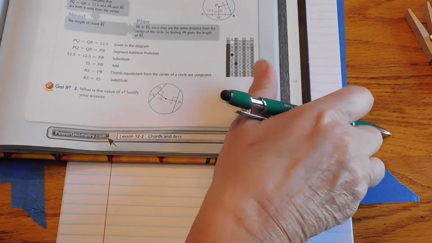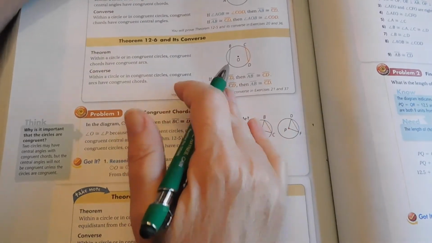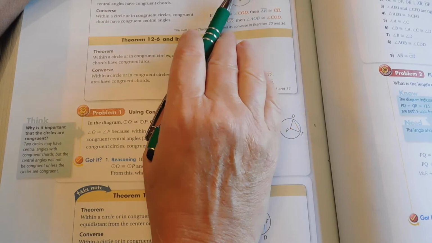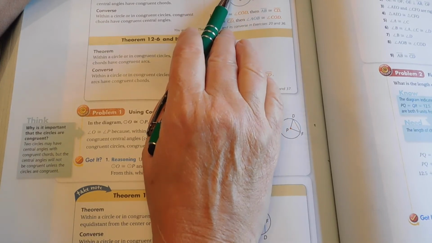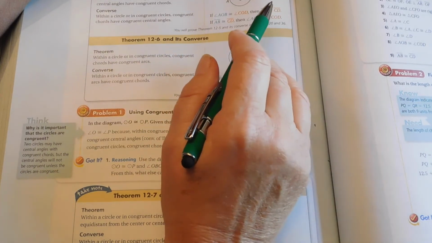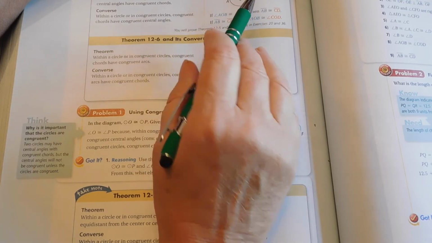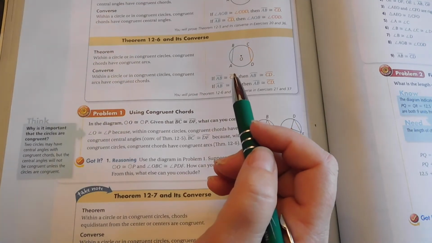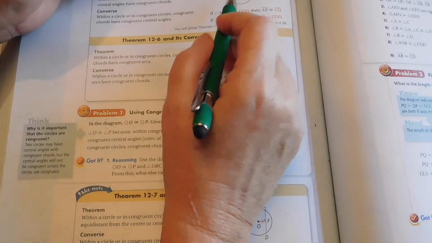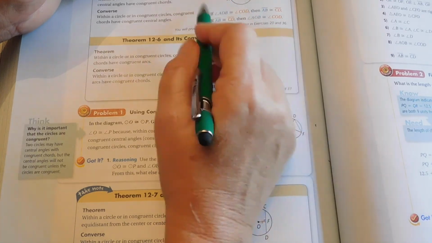Okay. This next one is the part that I thought I'd already done. Okay. So if you have two congruent arcs, then their chords are also going to be congruent to each other. So if the arcs are congruent, the line segments that form the chords are also congruent. The converse also works. If you know two chords are congruent, then you know their arcs are congruent. Okay? And so the relationship between the chord, the central angle, and the arc, they're all going to have congruent measures.